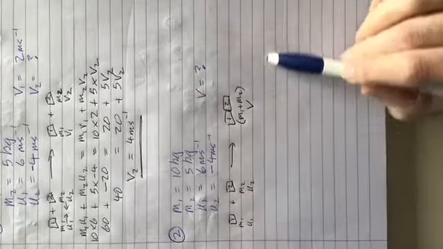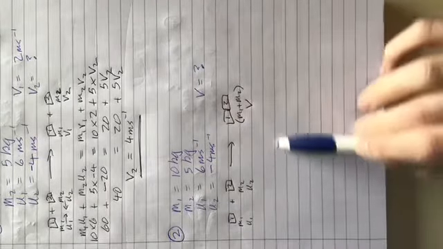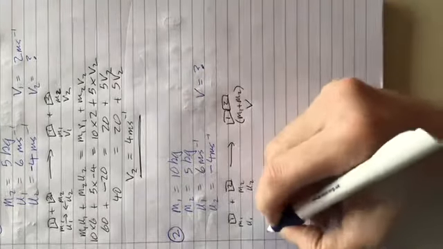So put my statement down: in the absence of external forces, total momentum before collision equals total momentum after the collision, and then do my algebra.